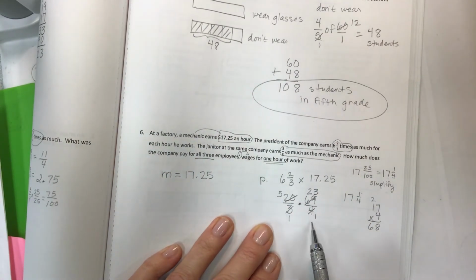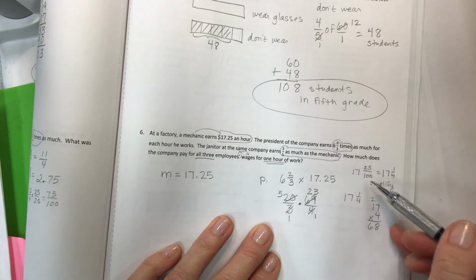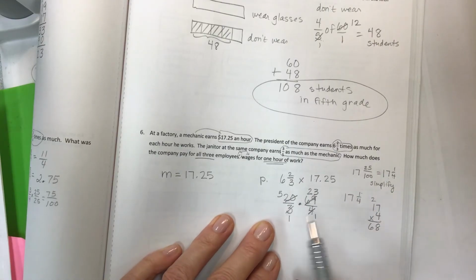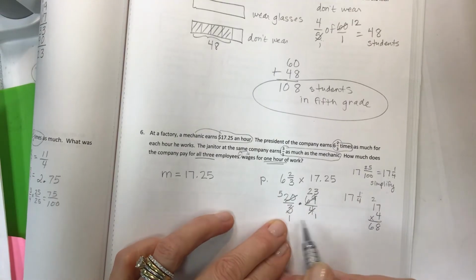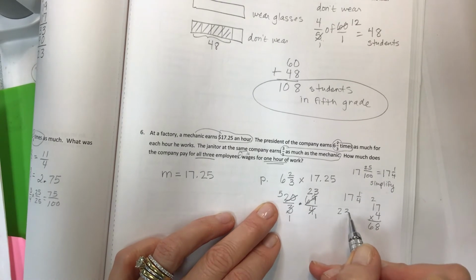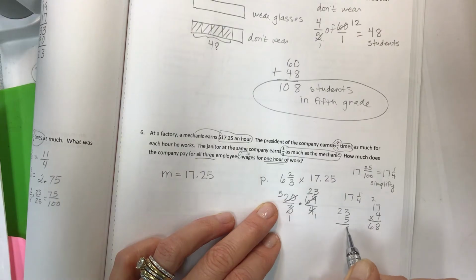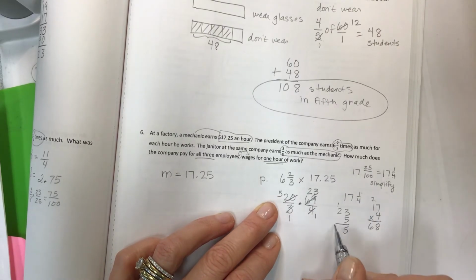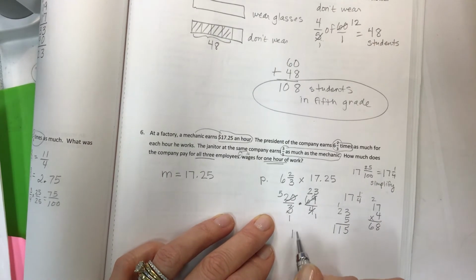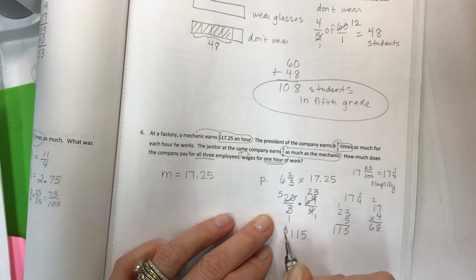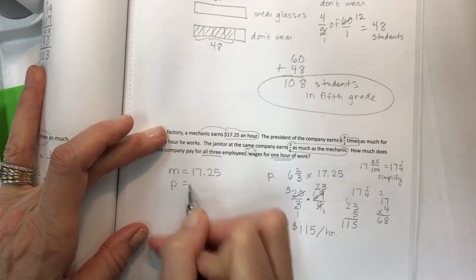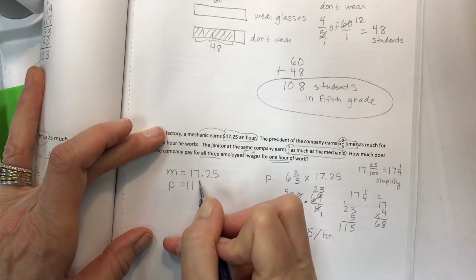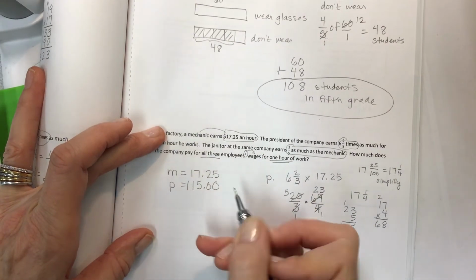This is so much more manageable than having to multiply this whole big thing by 20/3. Now we only have one set of numbers over 1. So it's super easy now. 23 times 5, 15, 10, 11. So we end up with 115 per hour for the president. 115.